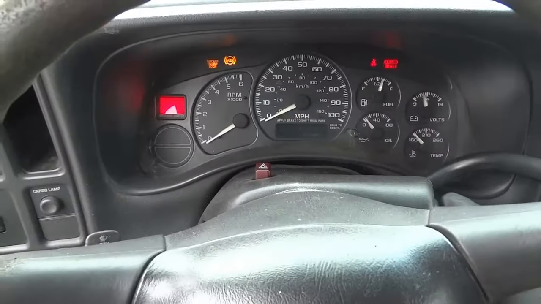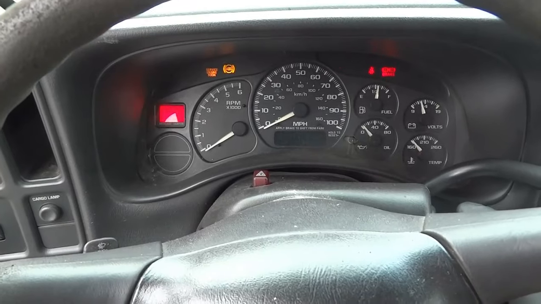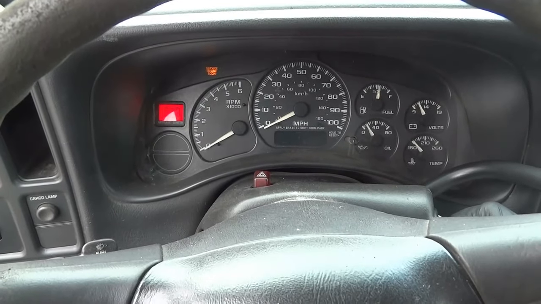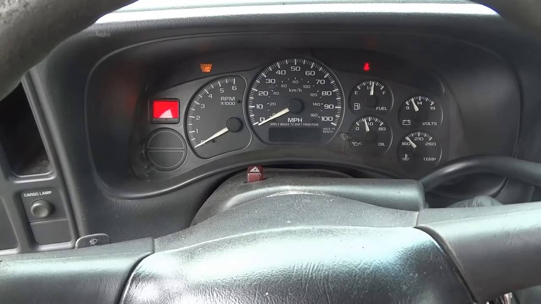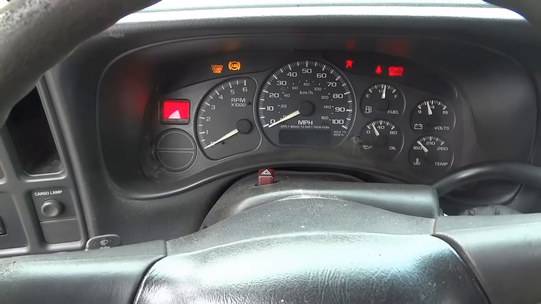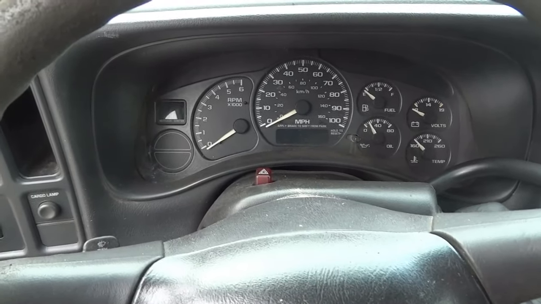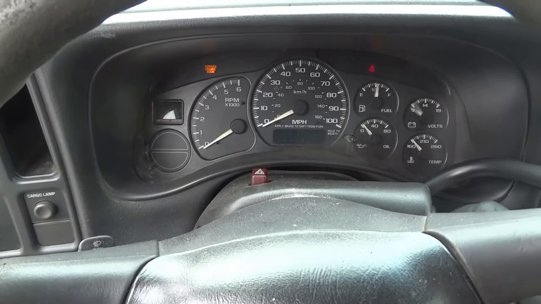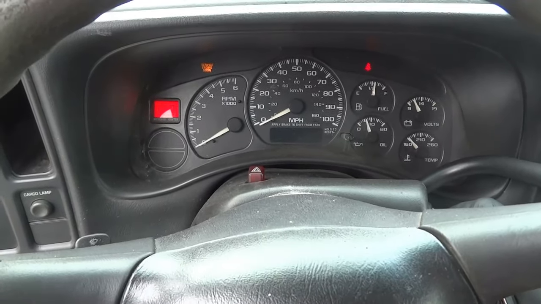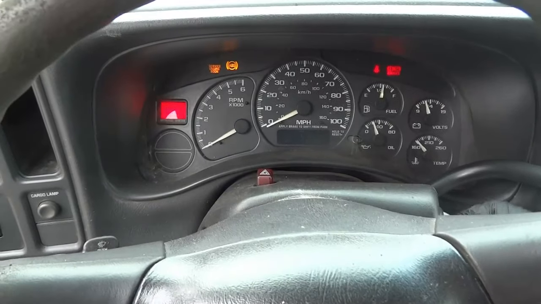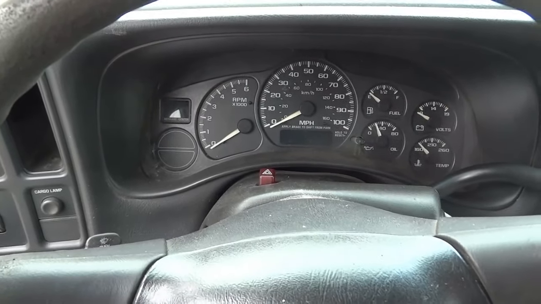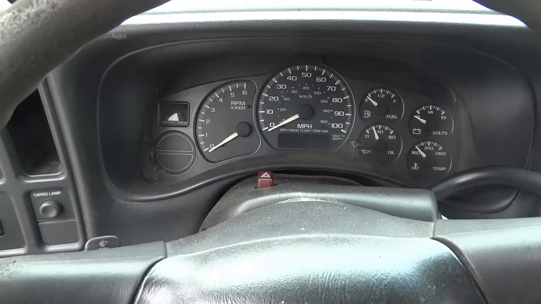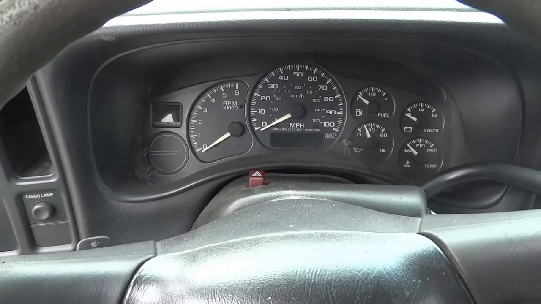Okay, so I'm gonna try to start the engine. Let's see if it's gonna start. So as you can hear, the engine cranks, but it doesn't start. Let's try that one more time. So right there, we have confirmed the customer's complaint. It's definitely a crank no start condition.